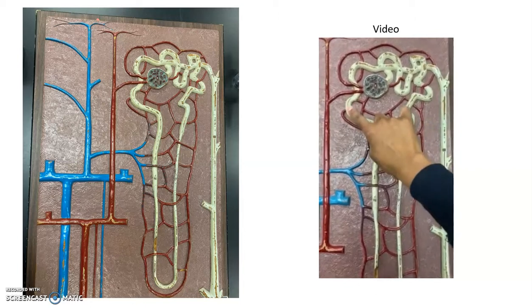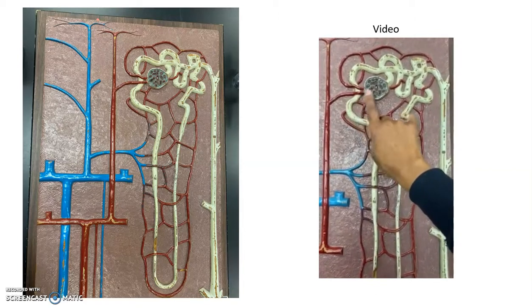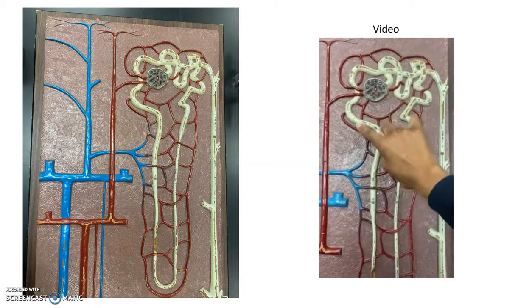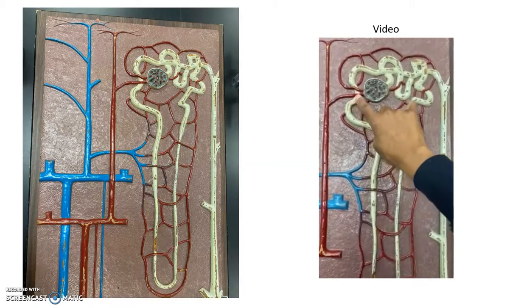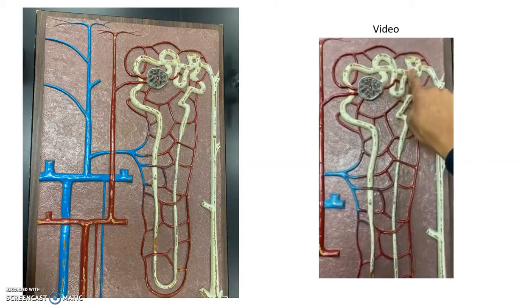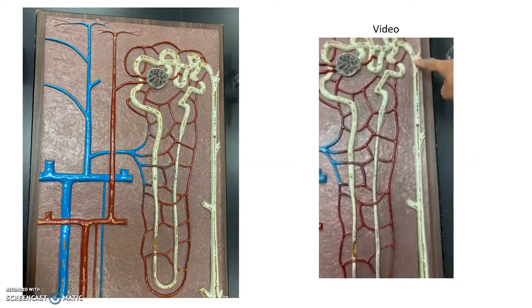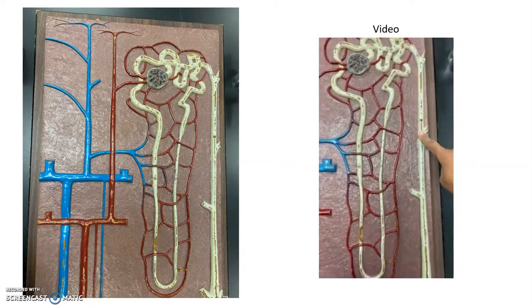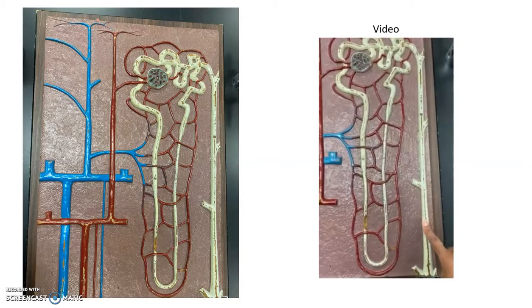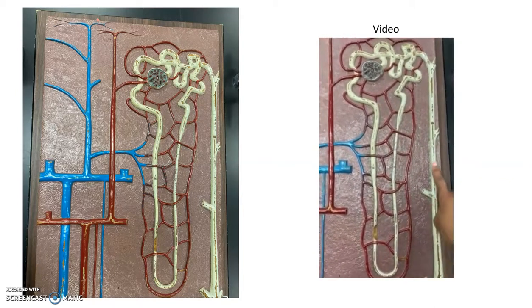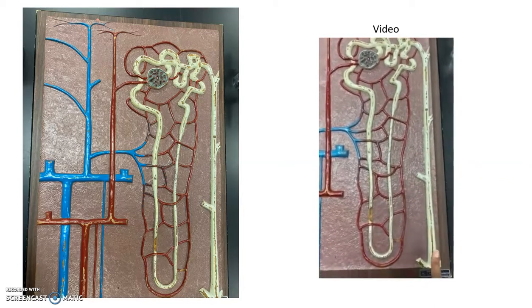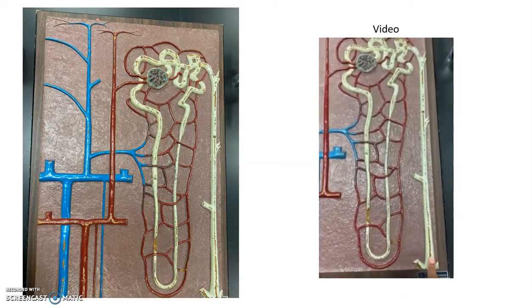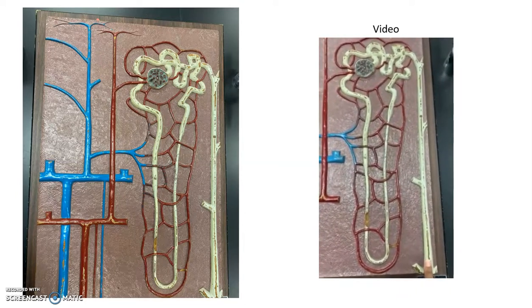It starts to twist up. So now this is the structure that is furthest away from this structure. So this becomes the distal convoluted tubule. And again, this is now our collecting duct. It is collecting what is going to be waste, the urine. It will then enter into the ureter at the hilum of the kidney and be transported to the bladder.